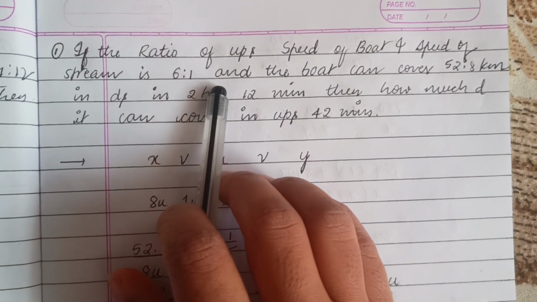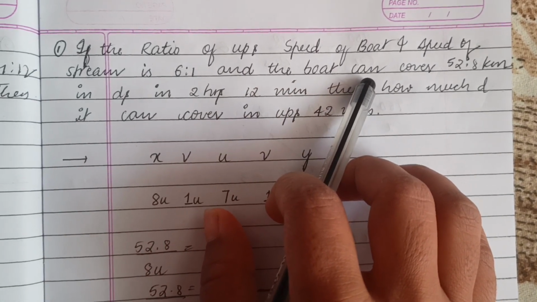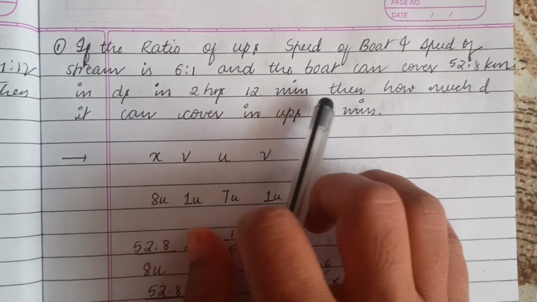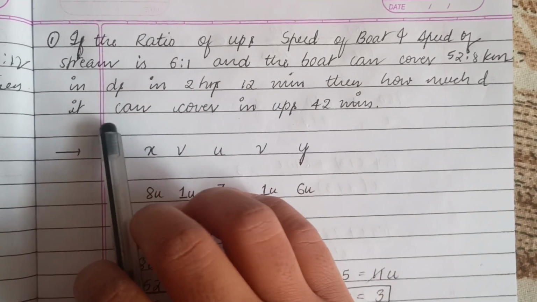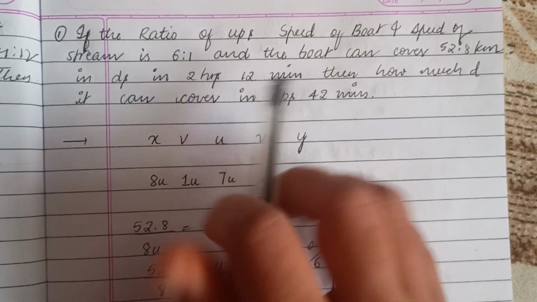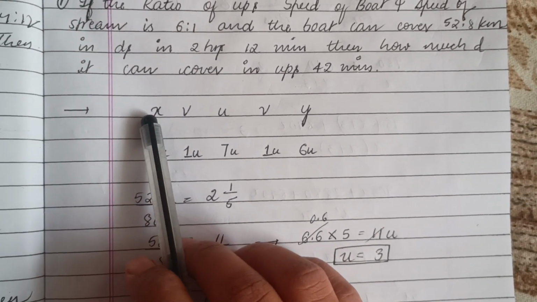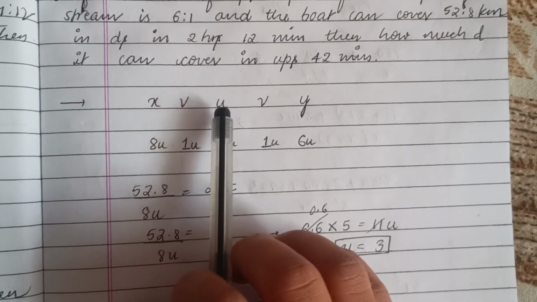If the ratio of upstream speed of the boat and the speed of the stream is 6:1 and the boat can cover 52.8 km downstream in 2 hours 12 minutes, then how much distance can it cover upstream in 42 minutes?